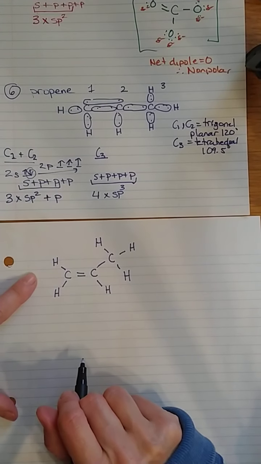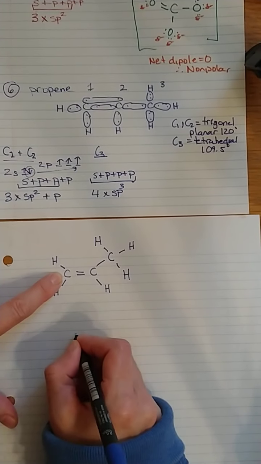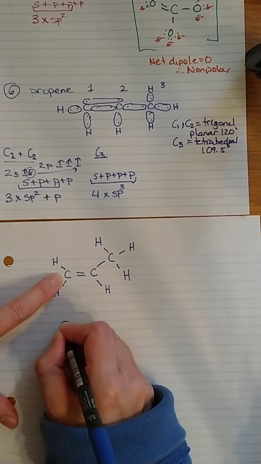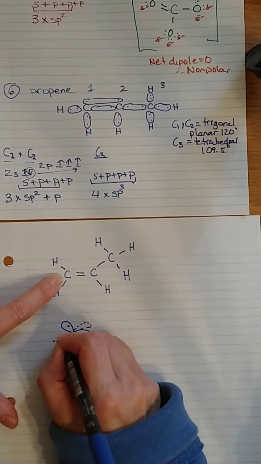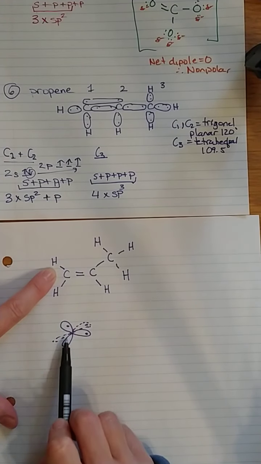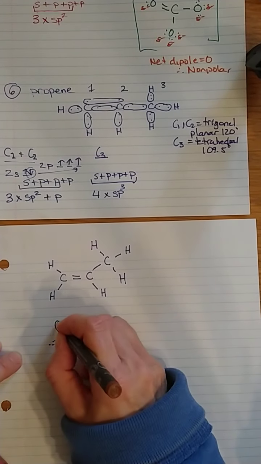So drawing our valence bond diagram, let's start with this C. We're gonna have sigma, sigma, sigma, dot in the pi. So that's this C, sigma, sigma, sigma, pi, sigma, sigma, sigma, pi. And then we're going to pop the H's on. Might as well do that now.